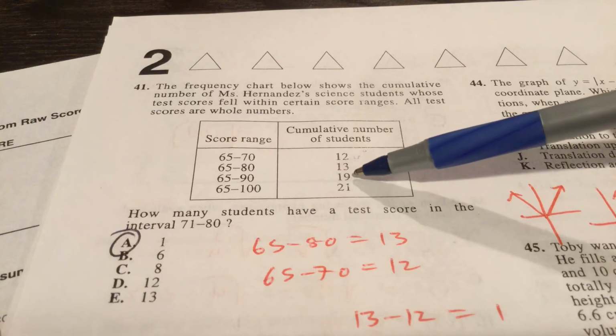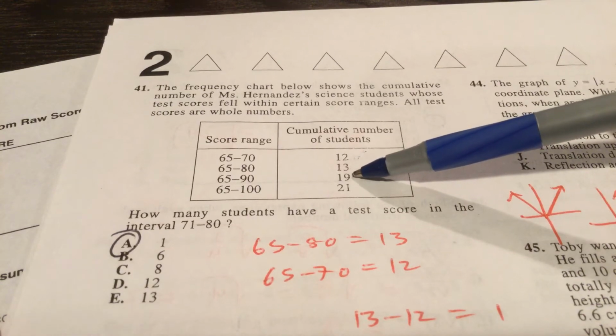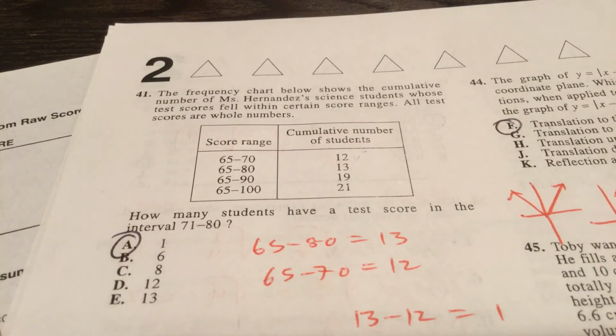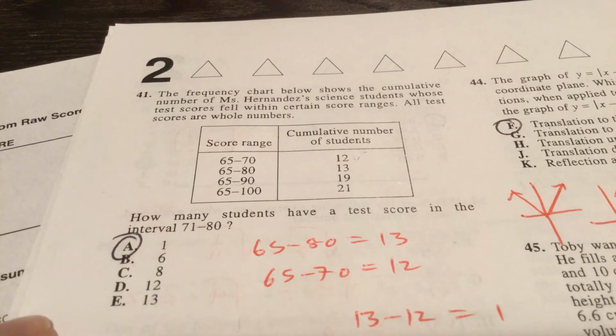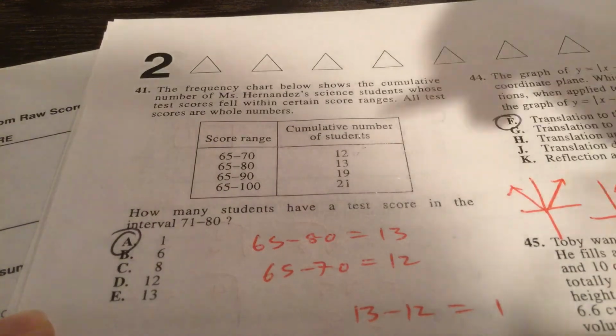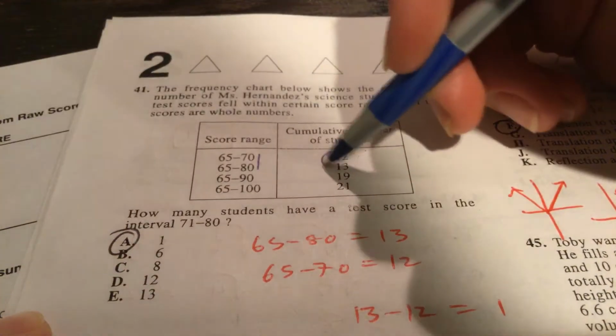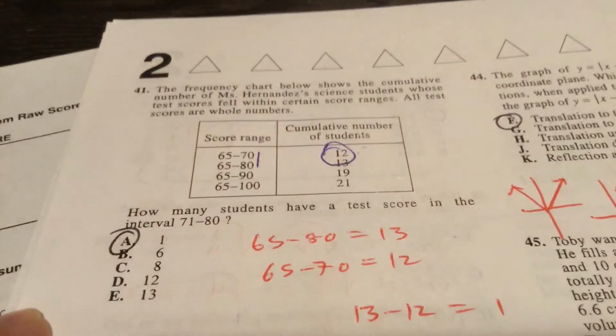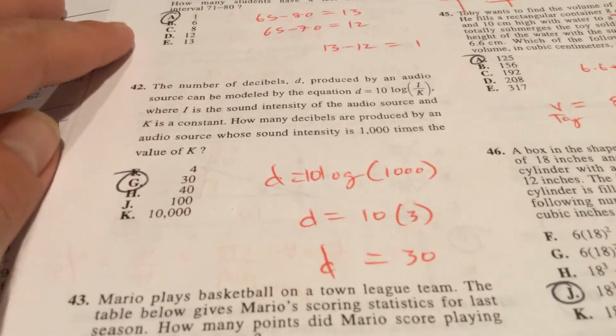Then 6 students got between an 80 and 90. And then 2 students got between a 90 and 100. How many students have a test score in the 71 to 80 interval? 13 minus 12 is 1. It's an odd way to kind of tally up scores, but there you go.